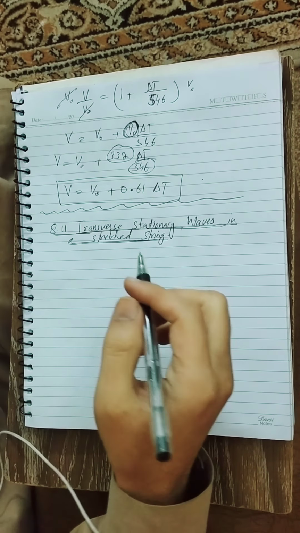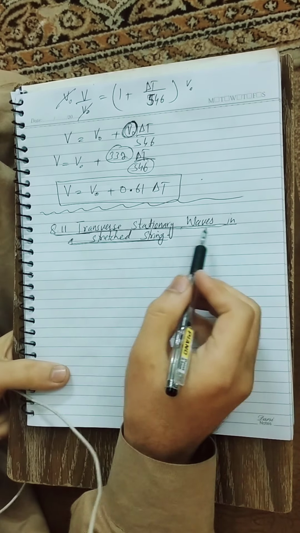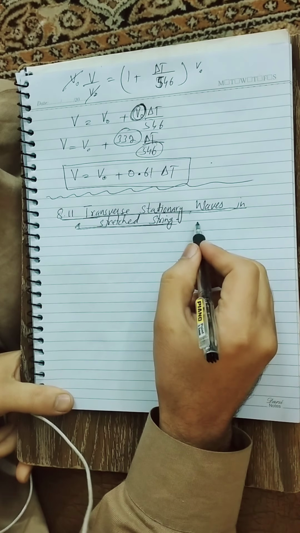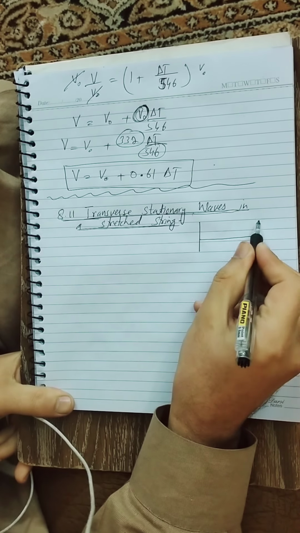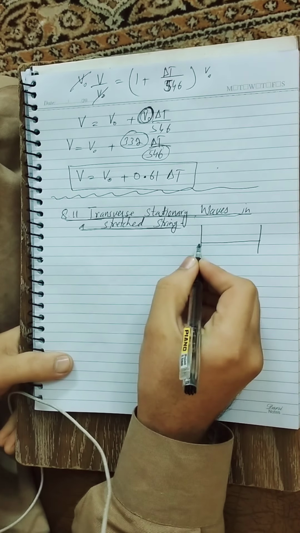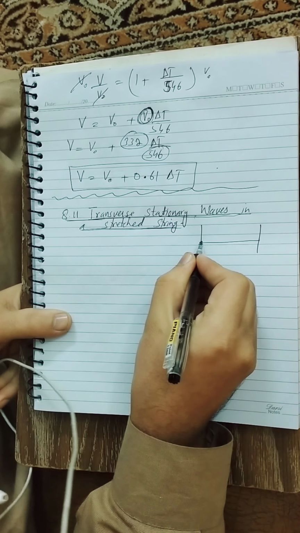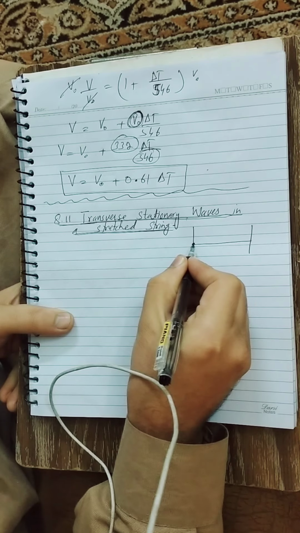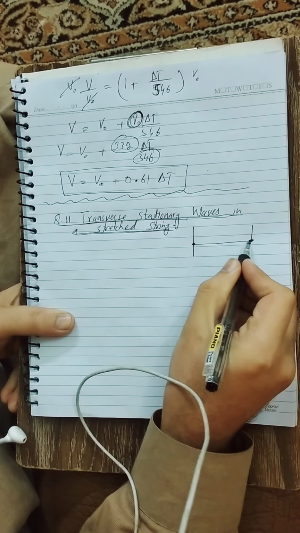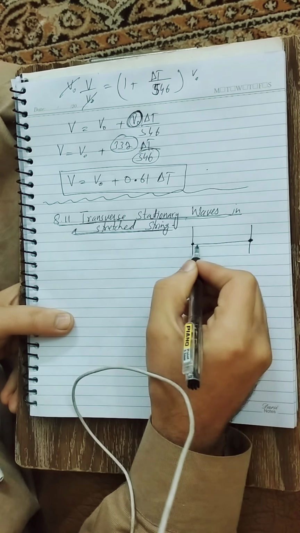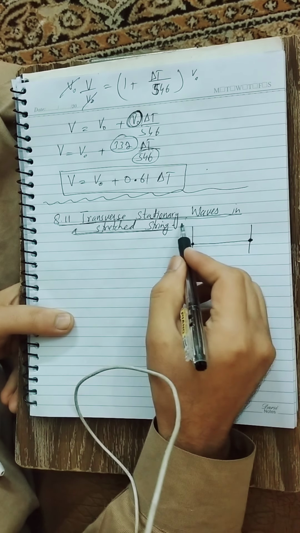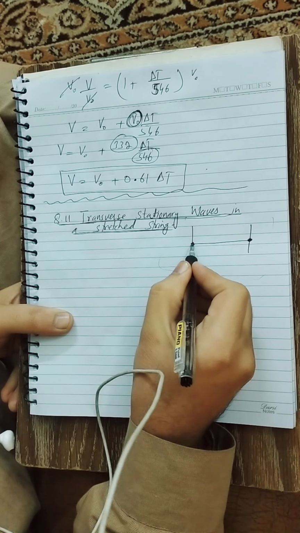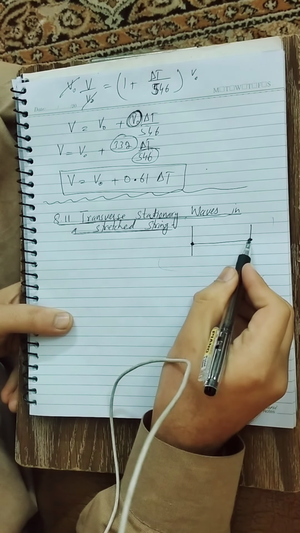Today we have another topic, that is transverse stationary waves in a straight string. Suppose we have a straight string, and we fixed or clamped this string at 2 points. We fixed it from this end and we fixed it from this end. This system is placed in vacuum, meaning there is no air resistance. So this end is fixed at one point, and this is fixed at another point.